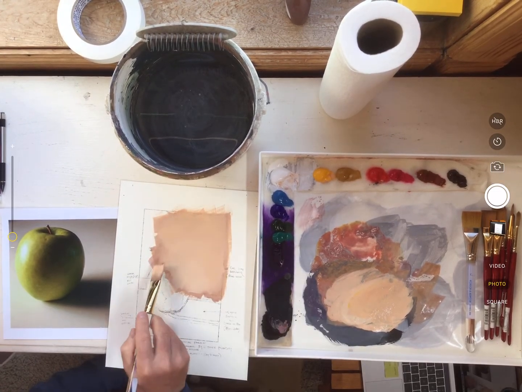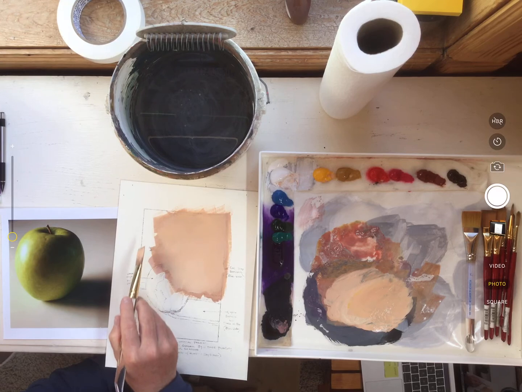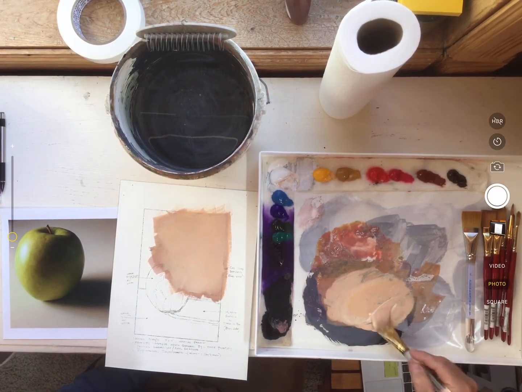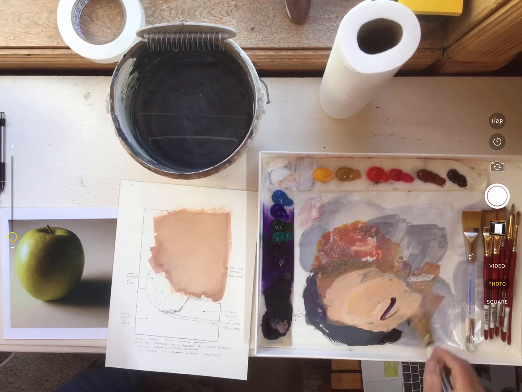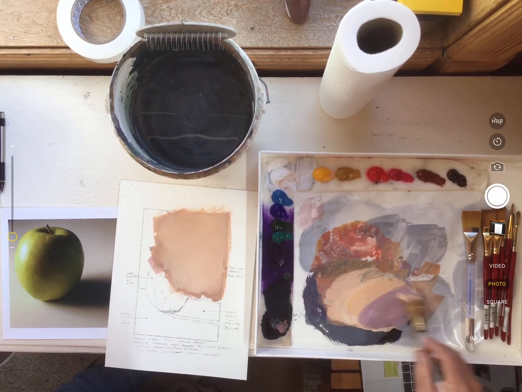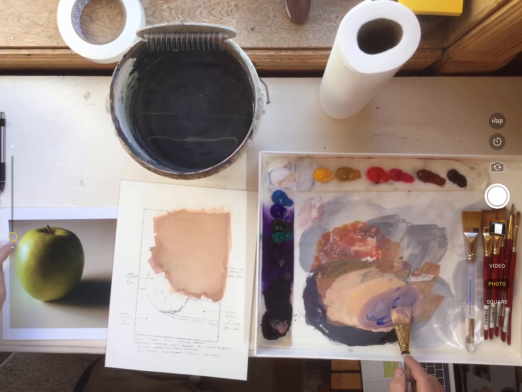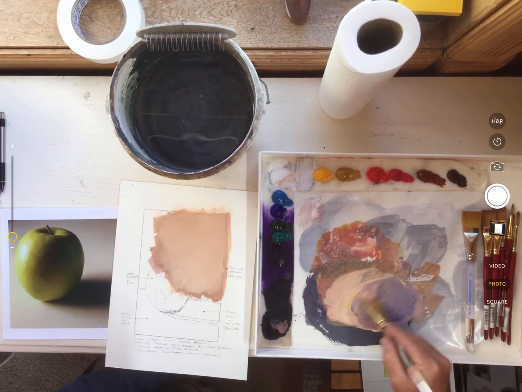Okay, now you'll notice that I'm leaving this section over here because I'm now going to start to do a little bit of a gradation. And I'm going to go a little bit darker, and I'm going to go a little bit cooler, so that that warm side of that apple, the light side of the apple, is going to look more warm if I put a cool neutral back there.